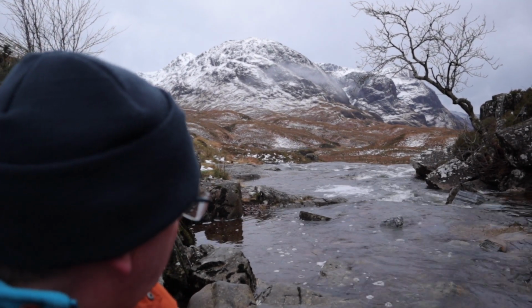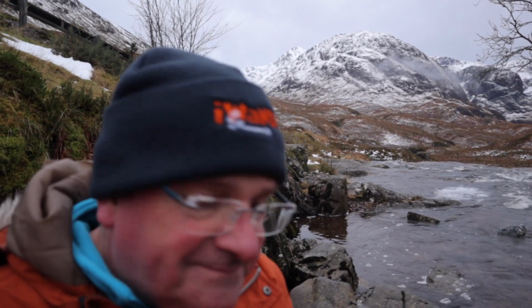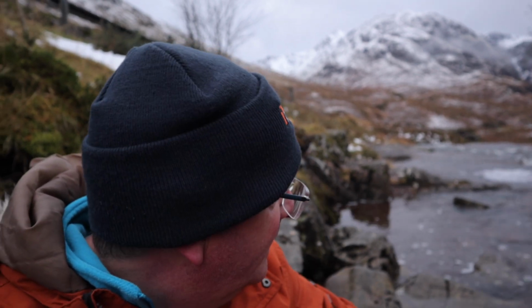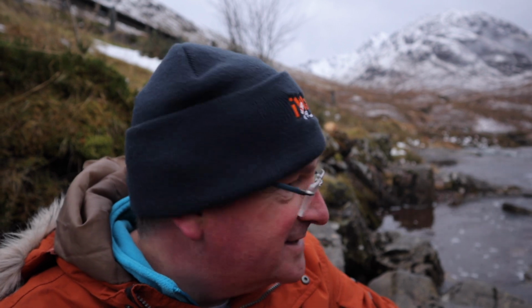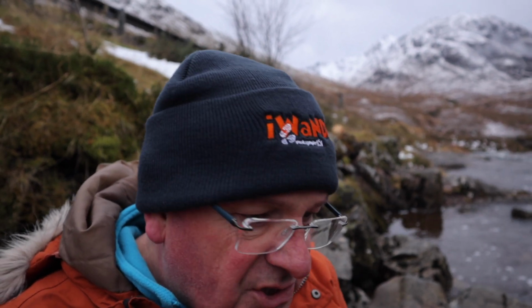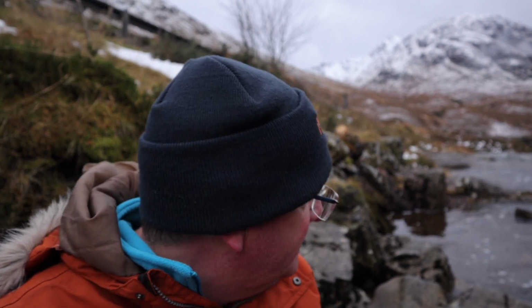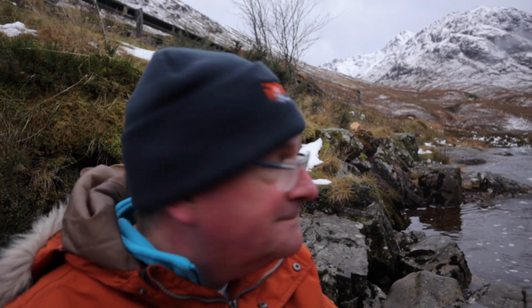So let me fine tune the composition, and well, hopefully these images turn out. I had no idea how tricky this was going to be. So I'll need to, because I'm so low, it's quite deep at that side of the river. Well, a wee challenge, why not?